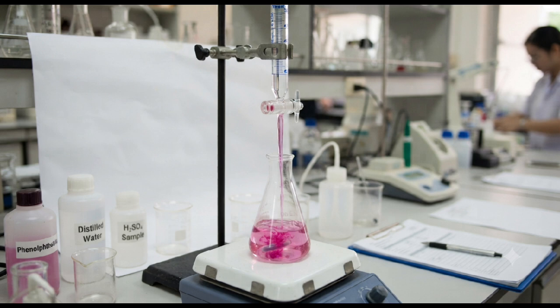What is titration? Titration is a qualitative and quantitative analytical technique in which a solution of known concentration called the titrant is added to a sample solution until the reaction reaches its endpoint. From the volume of titrant consumed, the amount or concentration of the analyte can be calculated.